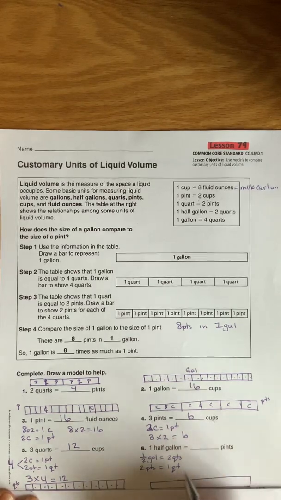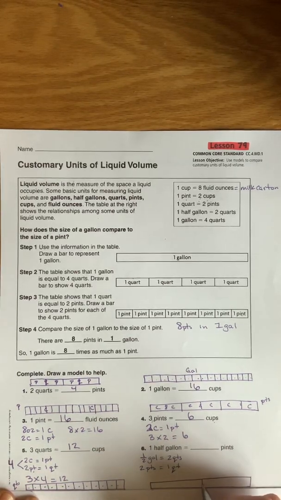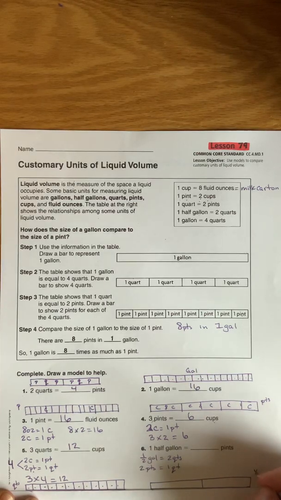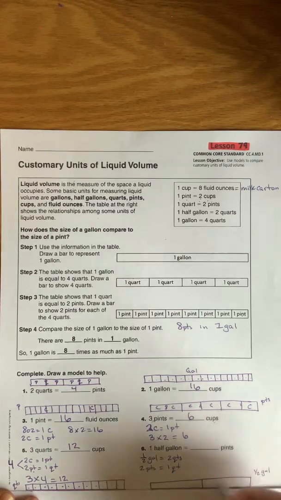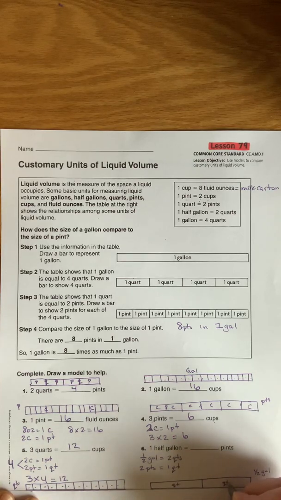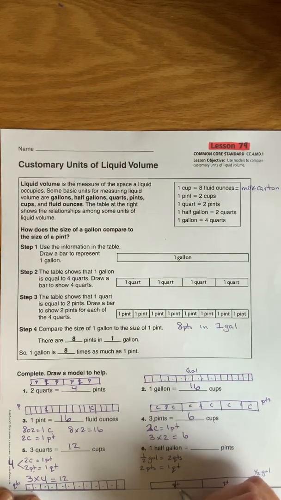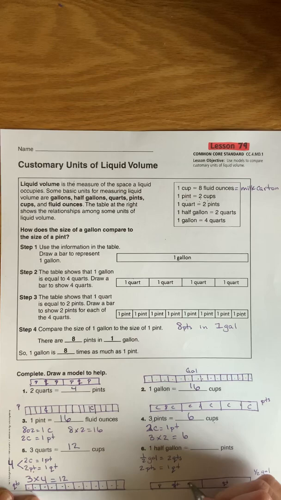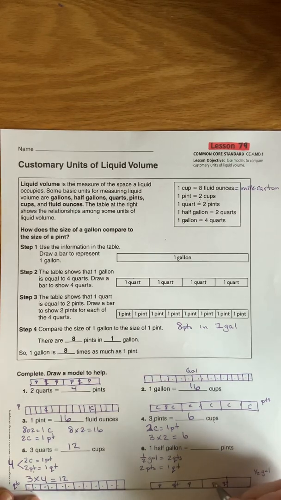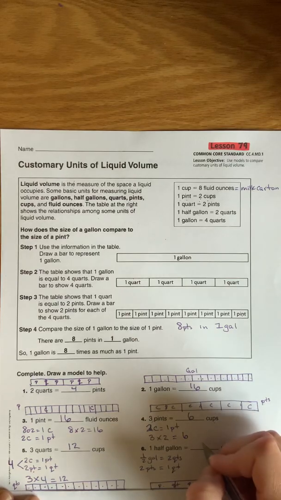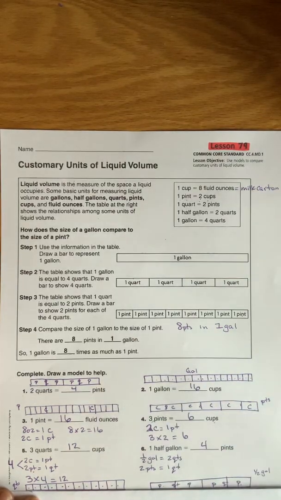My half gallon is 2 quarts, so I'm going to cut that in half. So this is my half gallon. This is my quart. And this is my quart. Now, there's 2 pints in each quart, so I'm going to cut those in half. So this is a pint and this is a pint. This is a pint and this is a pint. So 1, 2, 3, 4 pints in a half gallon.